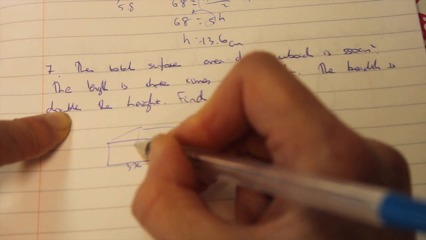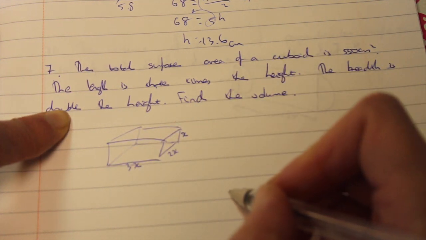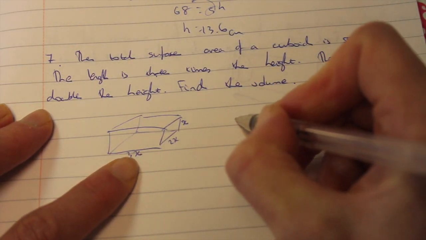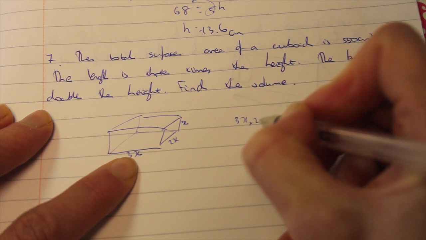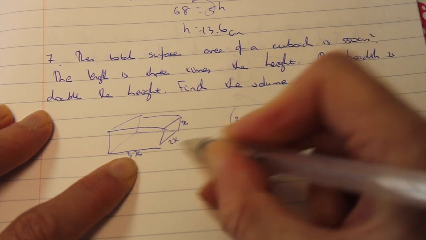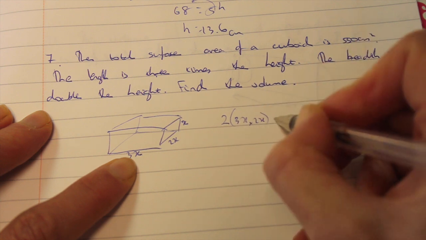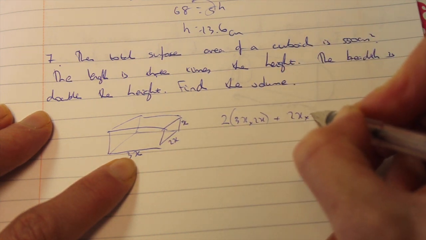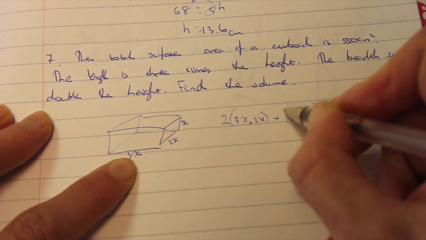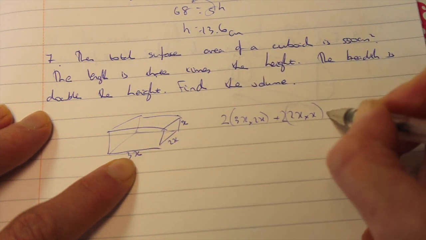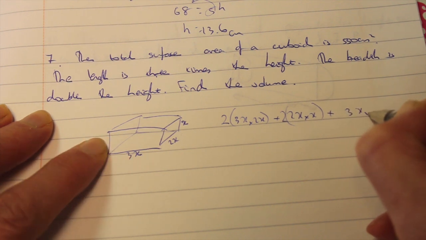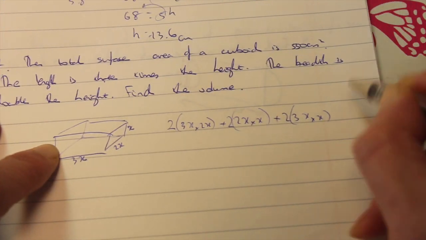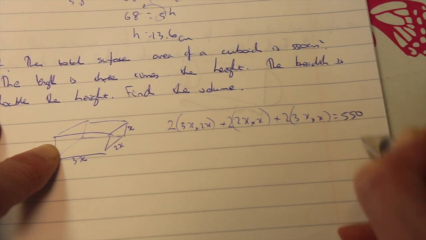Now, sometimes it's nice to sort of see it as a 3D diagram. When I'm doing surface area, I like to know the base is 3x times 2x. The top is also the same, so just double that. The left-hand side is 2x times x, and the left-hand side is going to be the same, so just double that. The front is going to be 3x times x, because the height's x. The back's going to be the same, so just double it. And you're told that all equals 550.